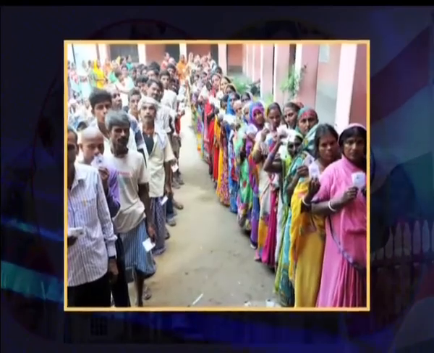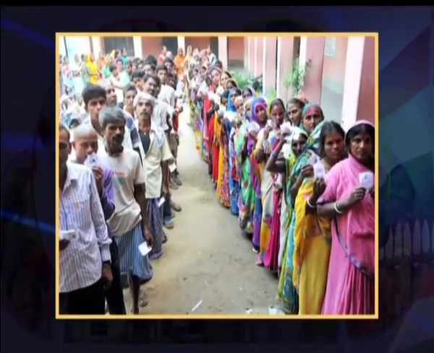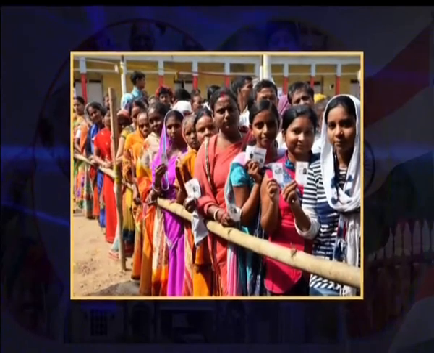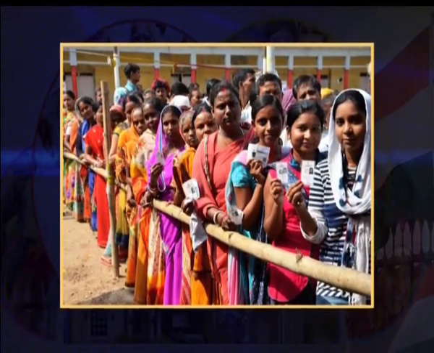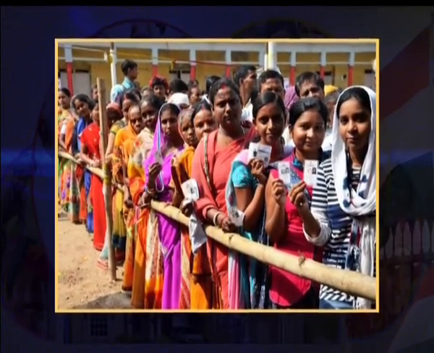Free and fair periodic elections for all political offices, legislative and executive, have been taking place regularly. After independence, India immediately adopted a system which reflected all the principles of developed democratic systems, but its social system remained by and large traditional.